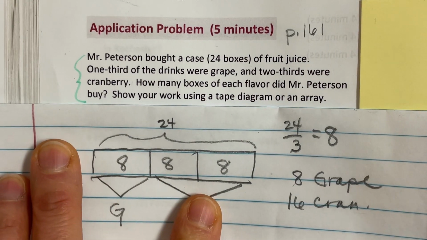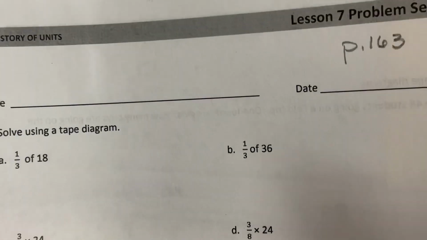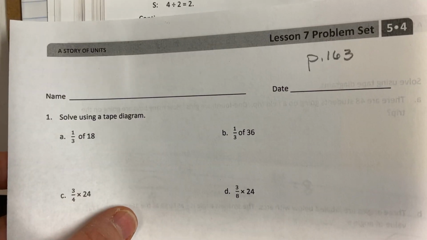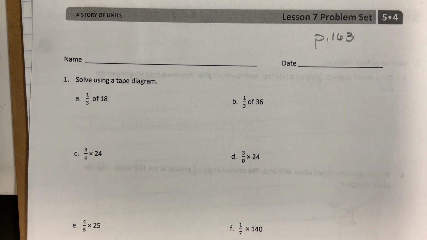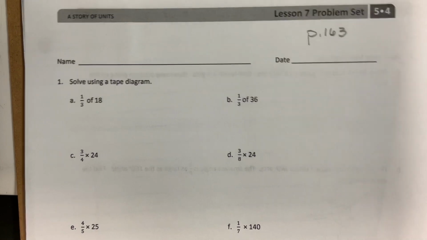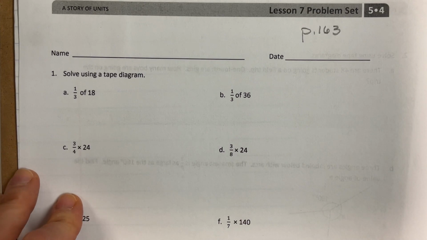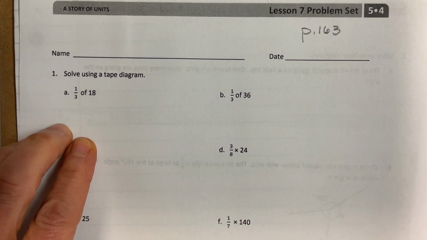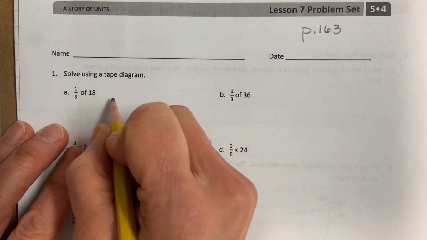So you can turn the page, and we'll be on page 163. I'll let you take a look at that for a second. It's going to be a lot of tape diagrams today, which is great. I love them. Okay, so let's jump right in. Again, a lot of this is stuff you've done before with those bean problems. Okay, we're solving using a tape. It says 1/3 of 18. Okay, again, remember the total is after that of. The total in this problem is 18.